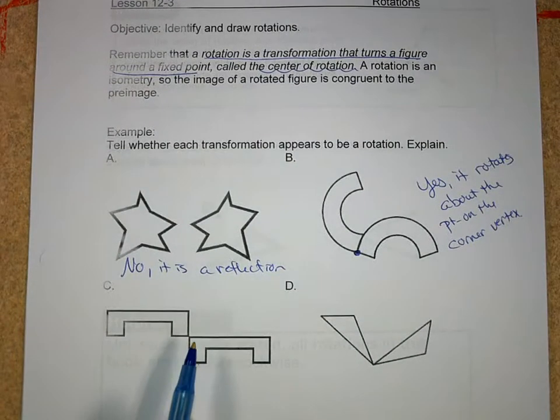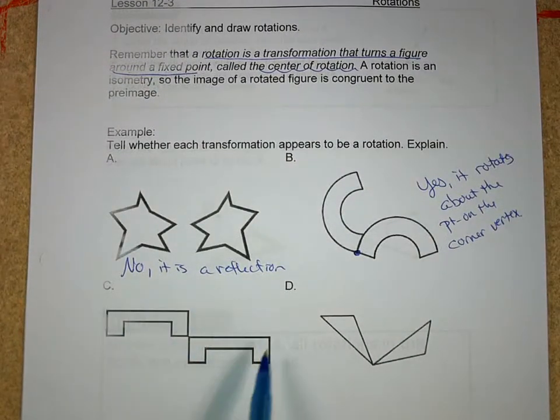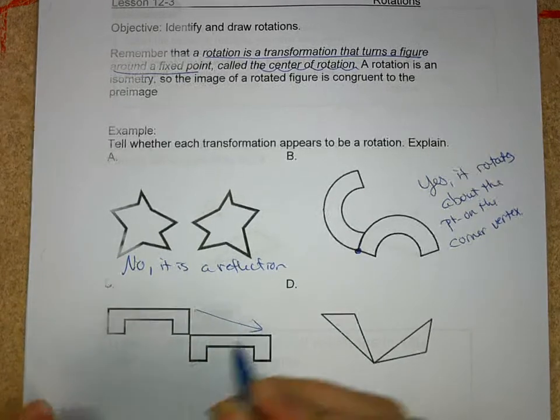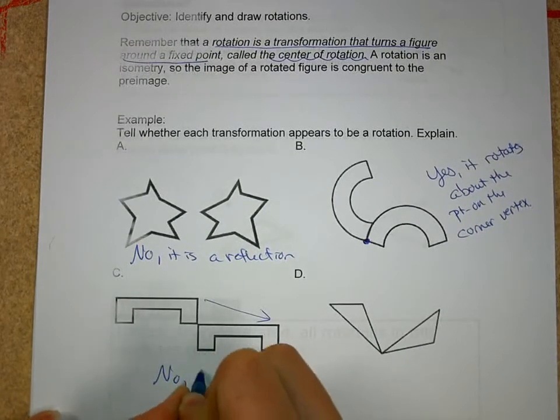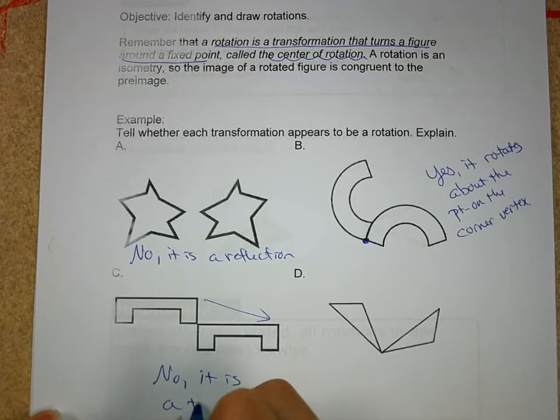On the next one, is that a rotation, guys? Did it rotate around? No. It actually was a translation. No, it is a translation.